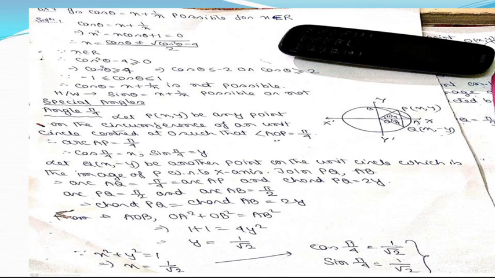Because y is known to us, the value of x also comes out as 1 by root 2. Therefore, cos of pi by 4 is 1 by root 2 and sin of pi by 4 also comes out as 1 by root 2. Since cos and sin are known to us, we can find the value of tan pi by 4, cot pi by 4, cosec pi by 4 and sec pi by 4.